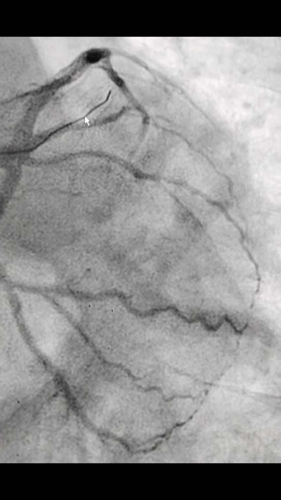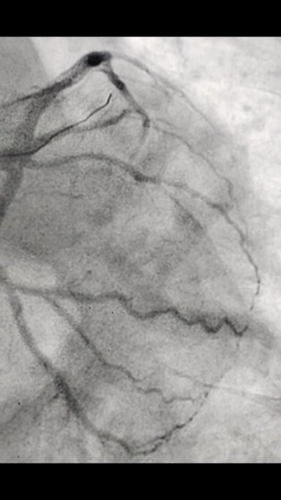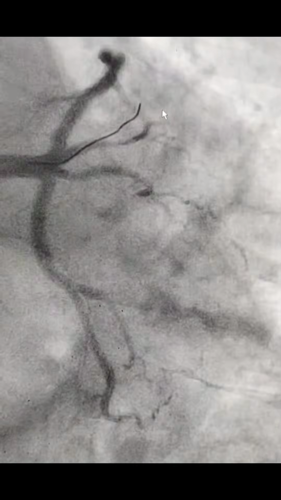Now what we could see is we wanted to stent the second LAD, but after putting the wire in this second LAD, there was a thrombus and it got closed. This LAD has to go like this, but everything has got closed. This LAD has got closed because of the thrombus migration. So you could see the wire is in this second LAD, but there was no flow in the LAD because of the migration of thrombus.